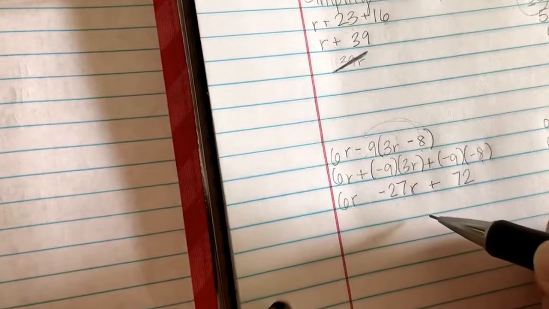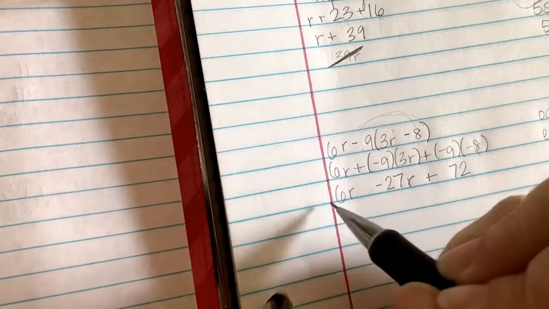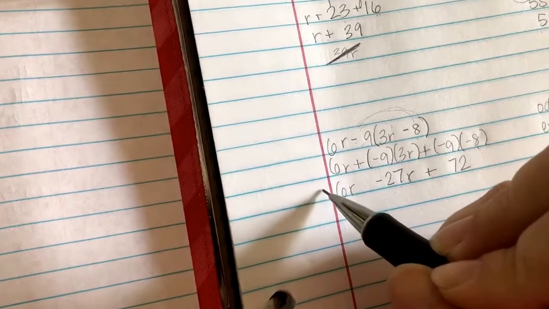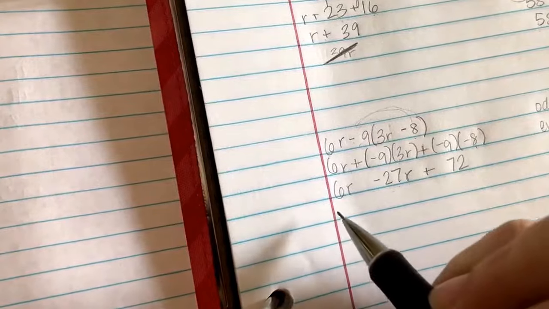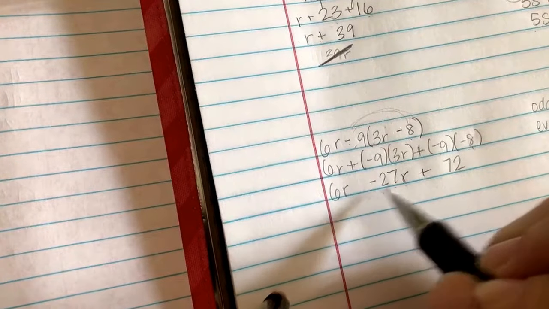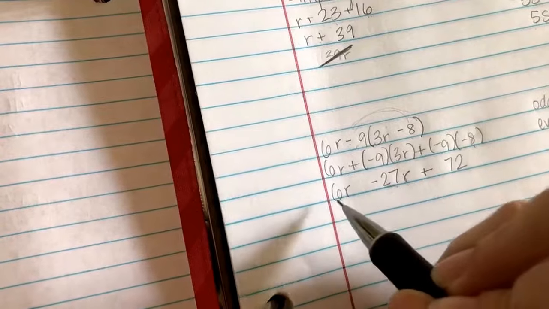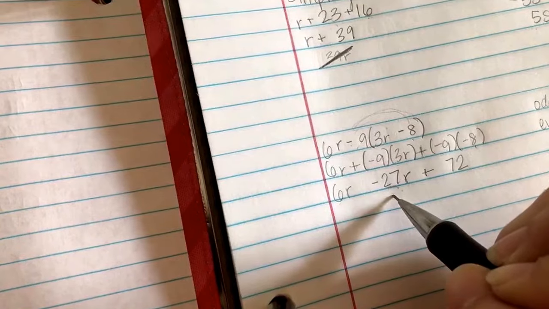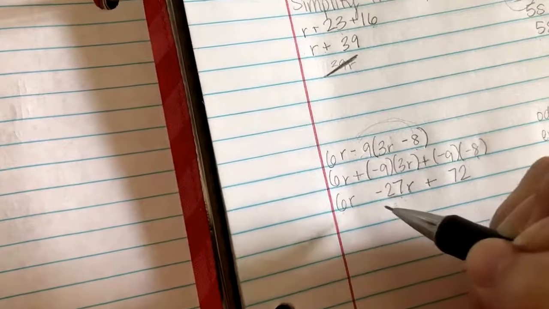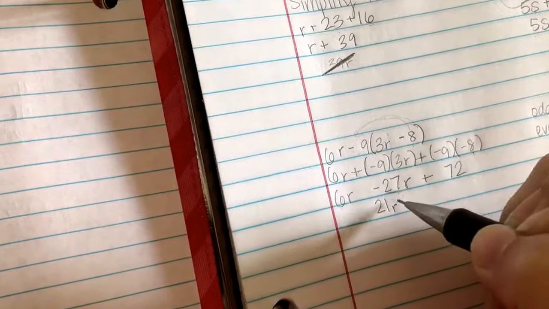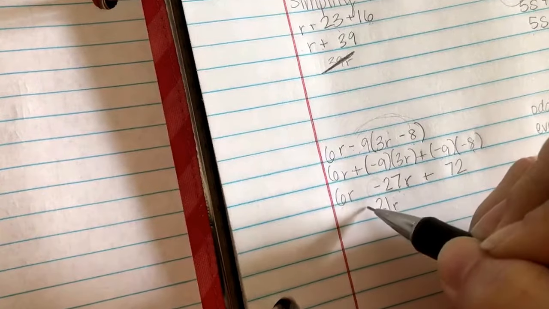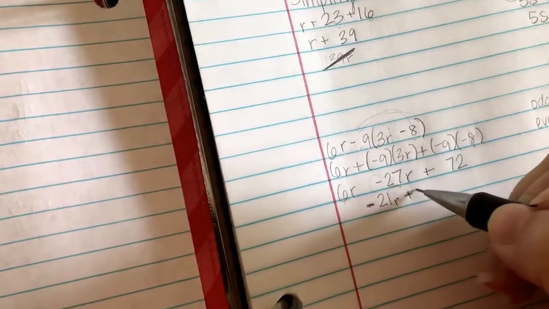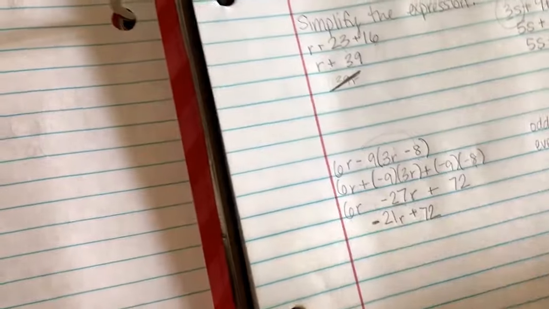6 minus negative 27. This is subtracting a positive. We have a positive number and a negative number. So the way we think of these integers is we look at the one with the largest value. 27 is larger than 6. We subtract the smaller one from the larger one. 27 minus 6 is 21. And then we use the sign of the larger one. So the larger number has a negative sign. So that's the sign that would be applied to that one. Negative 21r plus 72.